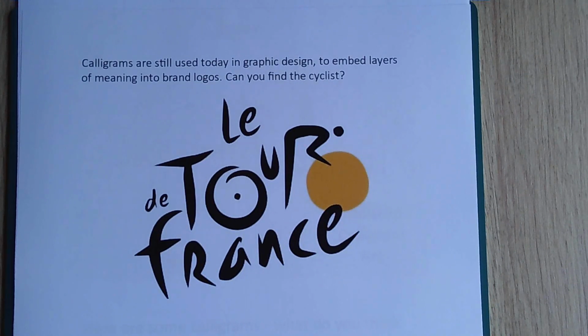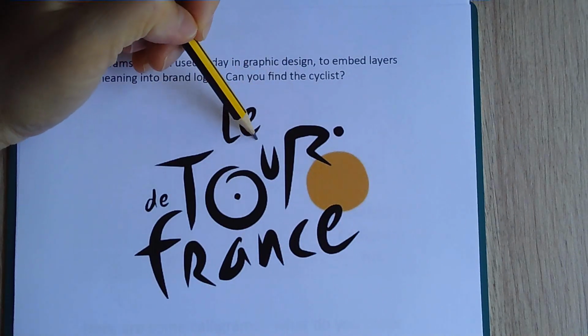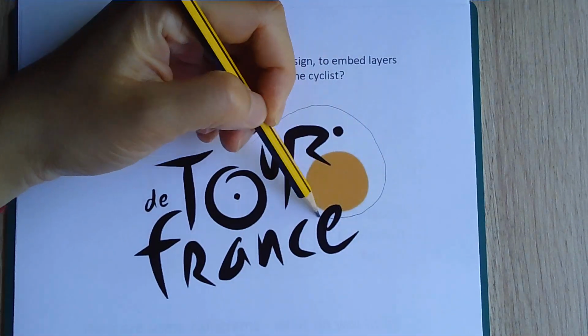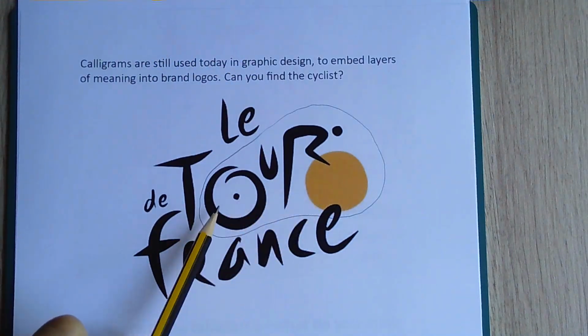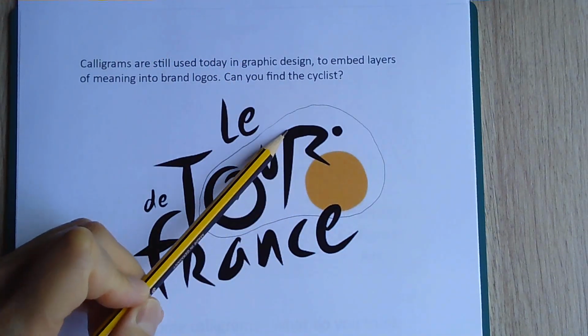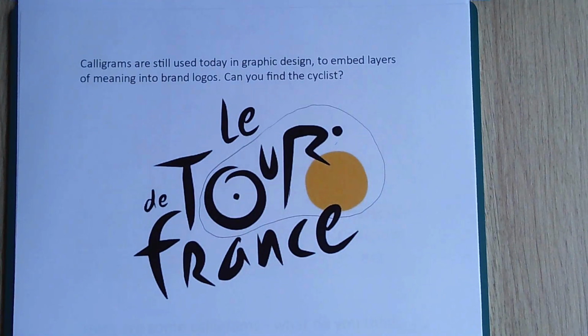I'll give you a moment, pause and then unpause. So did you find him? Yeah, so if you take a look, you'll actually see this part of the image here is a bicycle, and the cyclist here riding the bicycle.